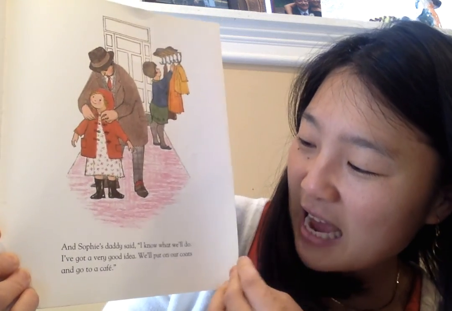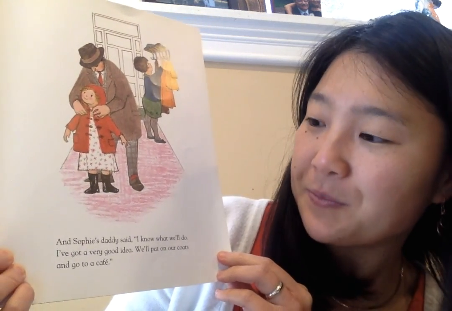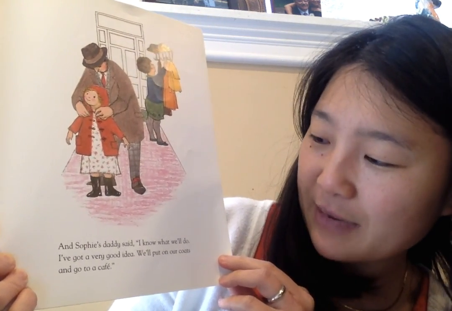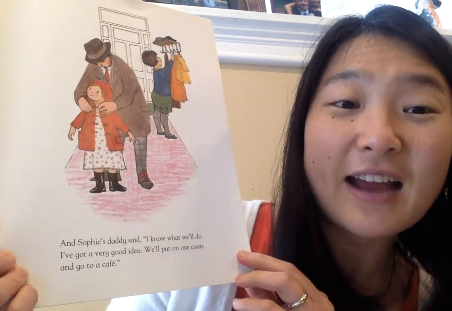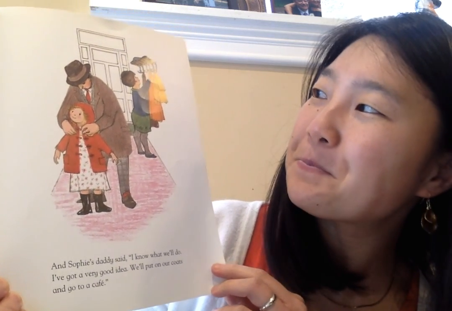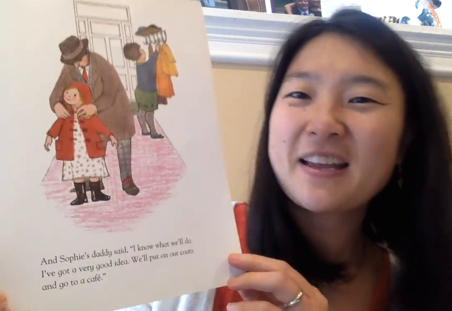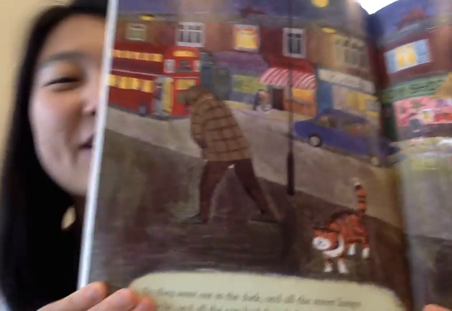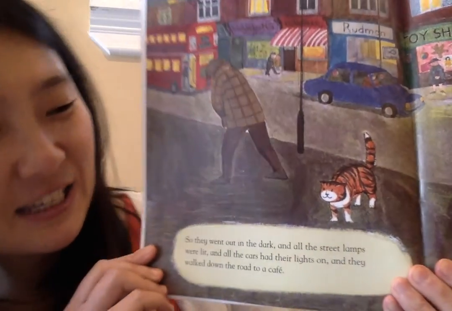And Sophie's daddy said, "I know what we'll do. I've got a very good idea. We'll put on our coats and go to a cafe." Oh, so it's okay that they don't have any food because the tiger ate it all. They're going to go out to dinner.